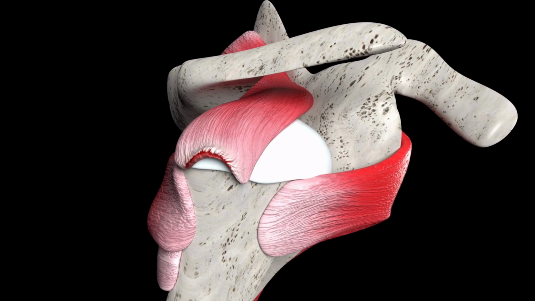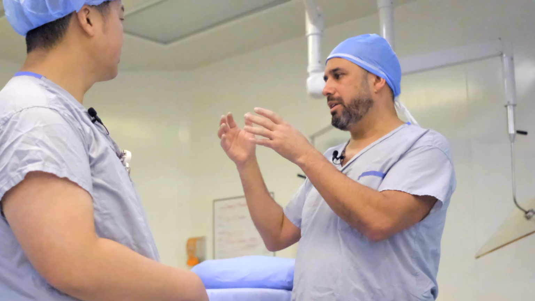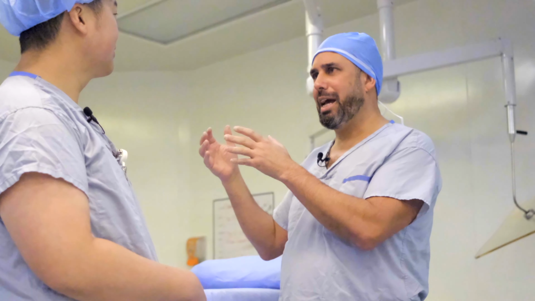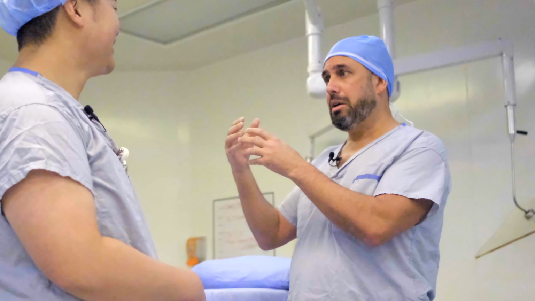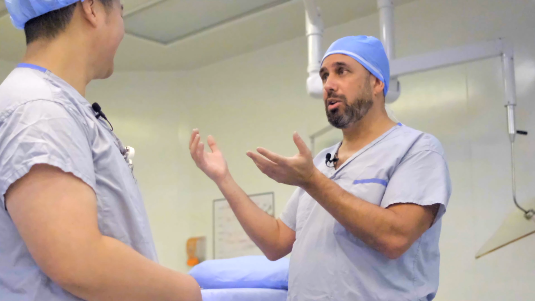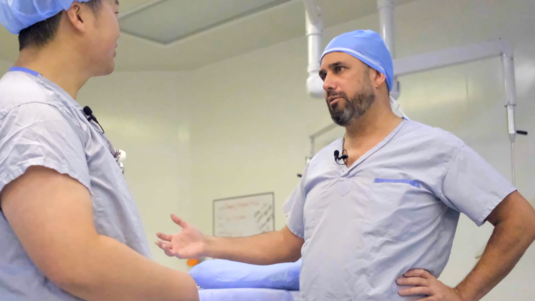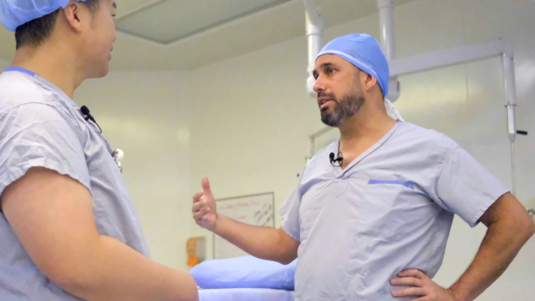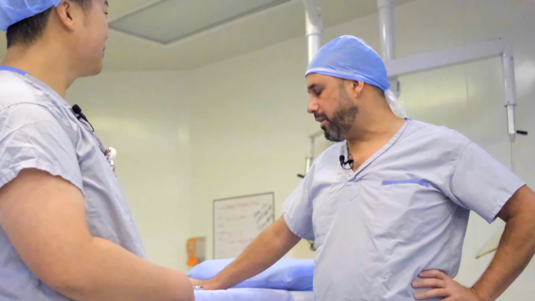This can start small, and then over time they progress in size, becoming larger. It's analogous to a tear of your pants or your socks, and with time, continuous wear, your tear is going to become larger in size, and then it starts to involve more tendons, and when it involves 2 to 3 tendons, then we start to see changes like we had talked about of rotator cuff arthropathy.